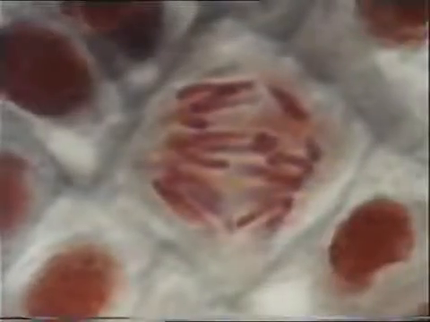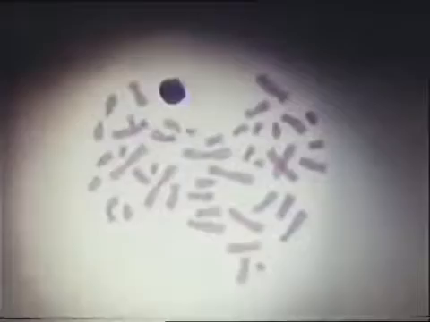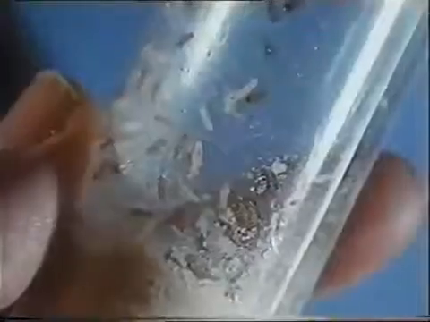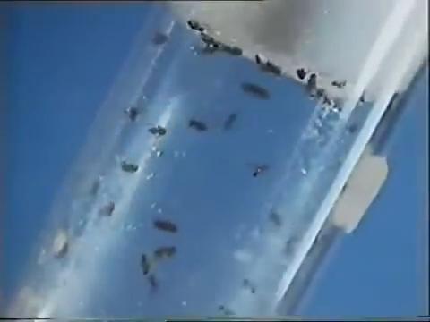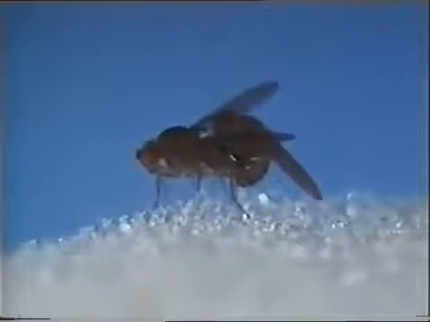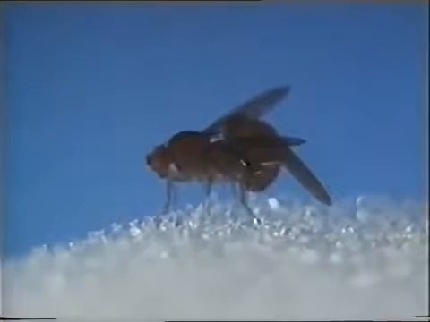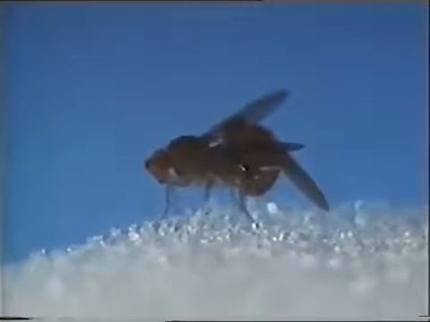Another fact, each species of animal or plant contains a characteristic number of chromosomes. A fruit fly, 4 pairs of chromosomes. An onion, 16 pairs. A human, 23 pairs. Evidence gained by breeding different types of fruit flies supported the idea that traits were carried on the chromosomes in smaller units, which came to be called genes.